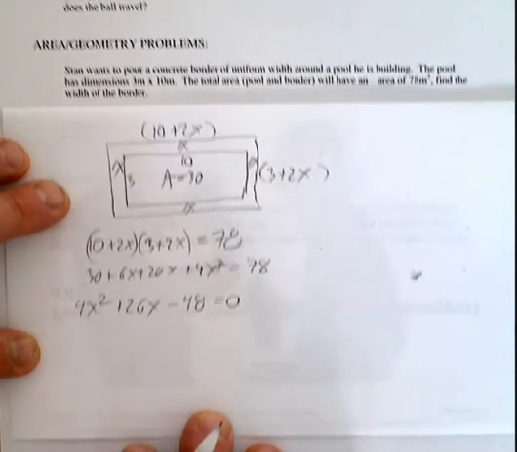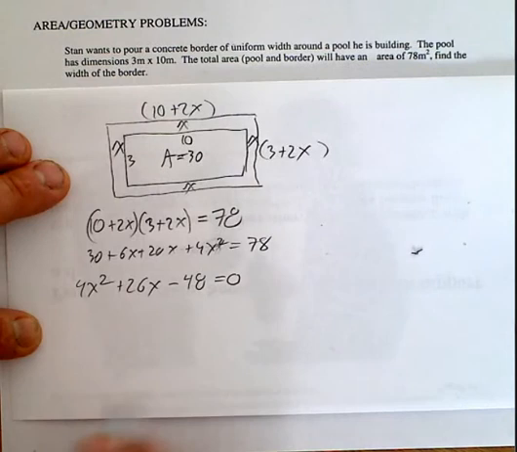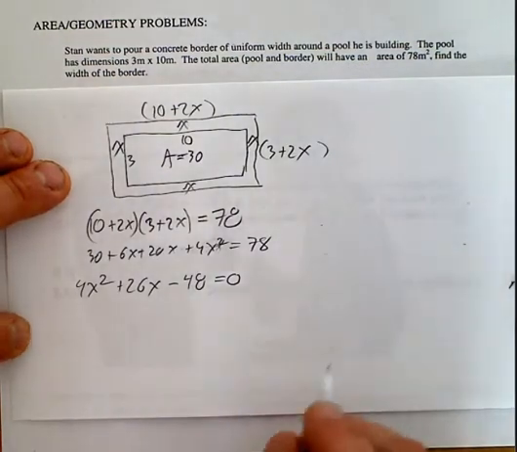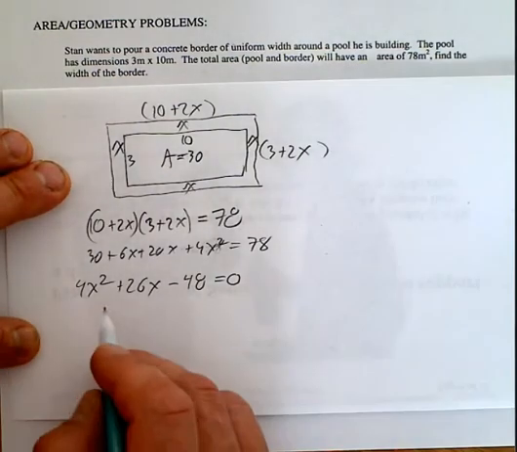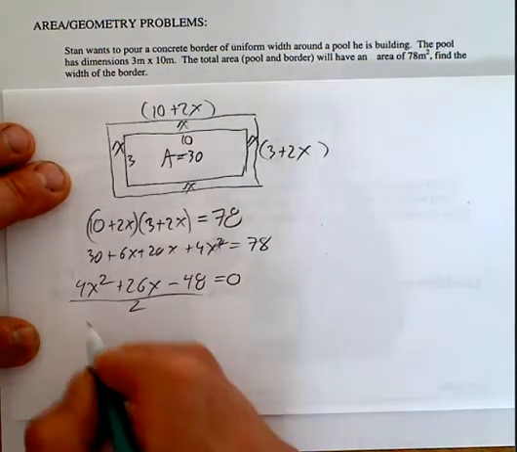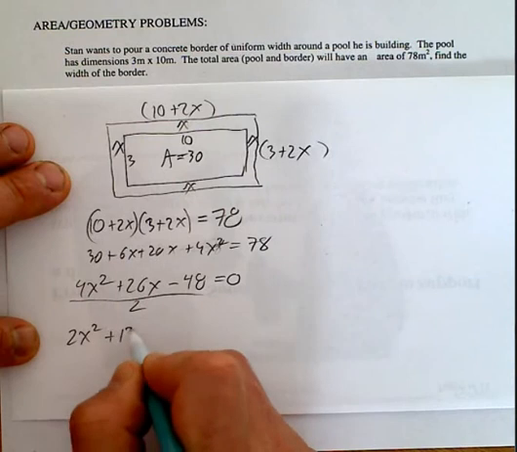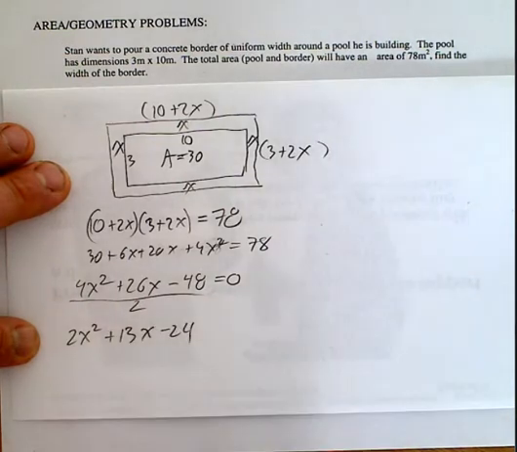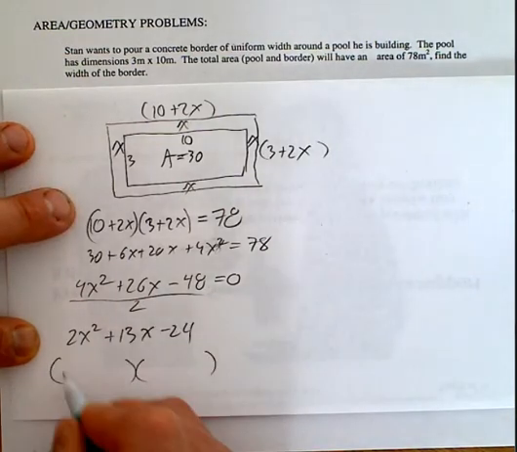Now we're in a situation where we need to solve this quadratic. You can start using the quadratic formula right away if you like, or you can factor, right? Maybe we should reduce it by 2 to make it easier for us. 2x squared plus 13x minus 24. Let's see if I can actually factor this now.